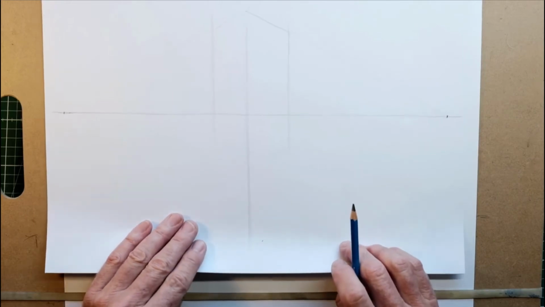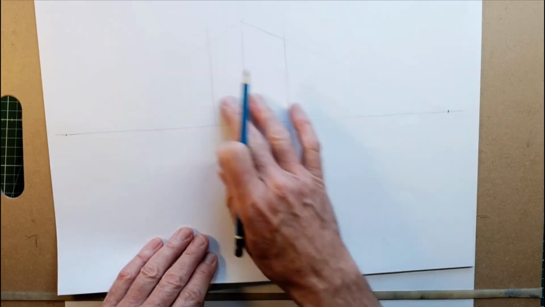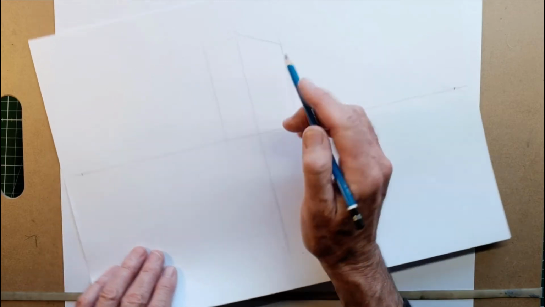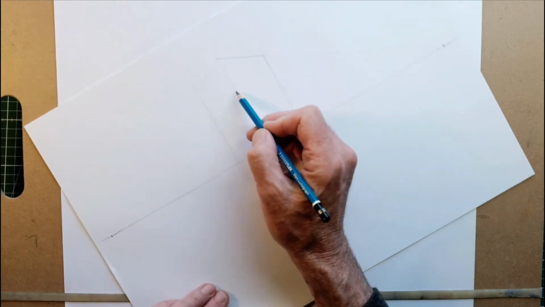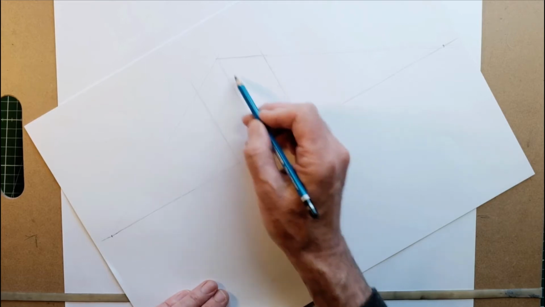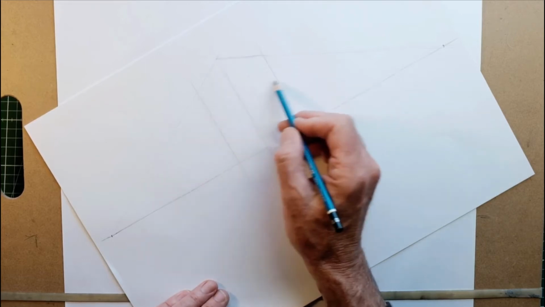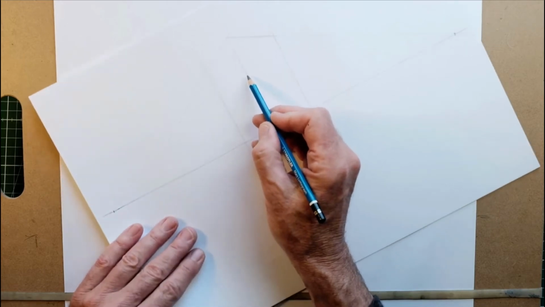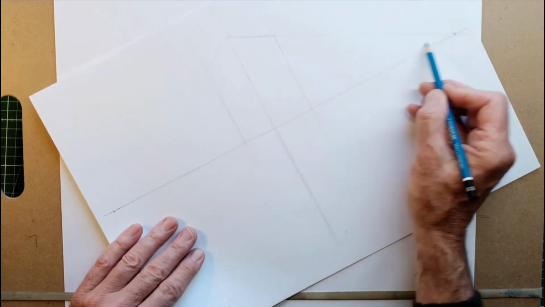All right. So let me make this a floating box. I'm going to make this a science fiction city. I'll decide that the bottom of this side of this box is about here. Right. So if it's here, it must go towards this vanishing point.